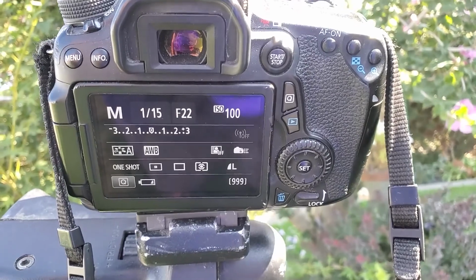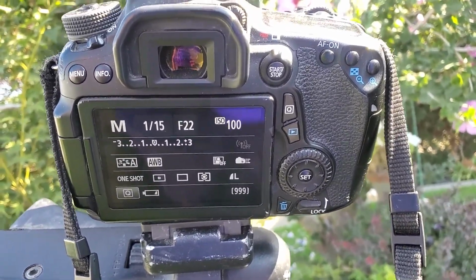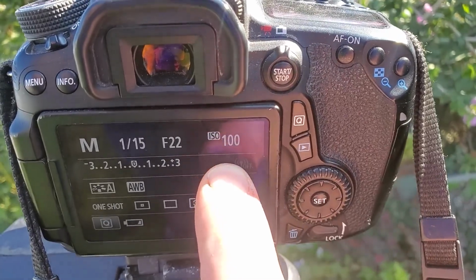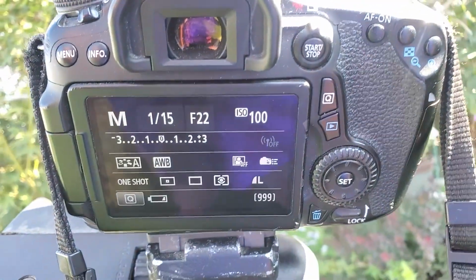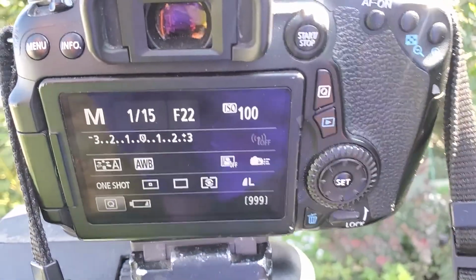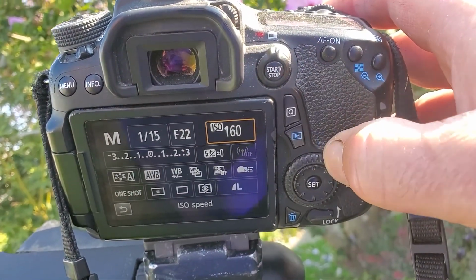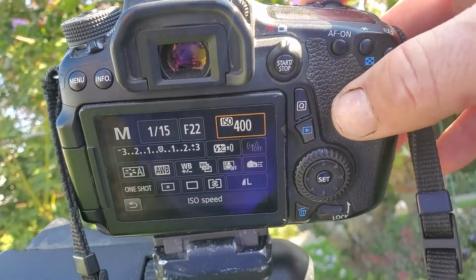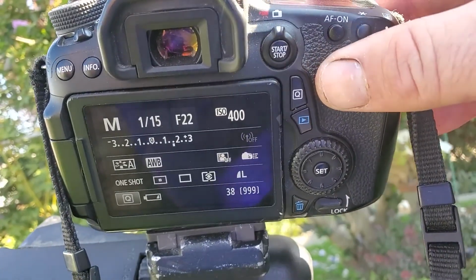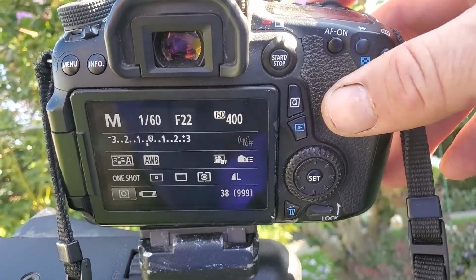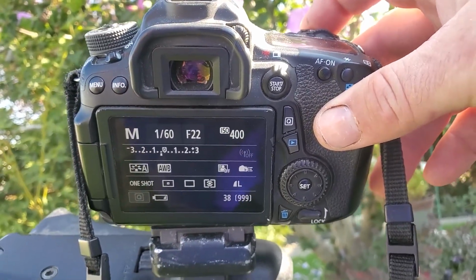Well, if you suggested I raise the ISO, then you were correct. Remember, we always want the lowest ISO possible that gives us the shot that we want. So 100 is a good ISO, but it doesn't give us the shot we want. So what if I raise the ISO up to, let's go to 400. And then I can change my shutter speed now to 1/30, and 1/60-ish should give me a pretty good shot. Let's take a look and see how that looks.